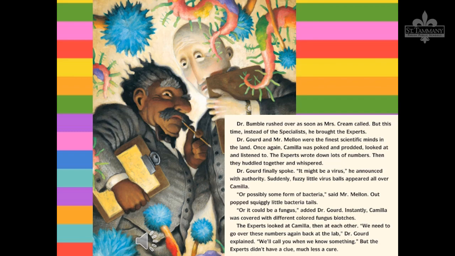The experts looked at Camilla, then at each other. "We need to go over these numbers again back at the lab," Dr. Gourd explained. "We'll call you when we know something." But the experts didn't have a clue, much less a cure.